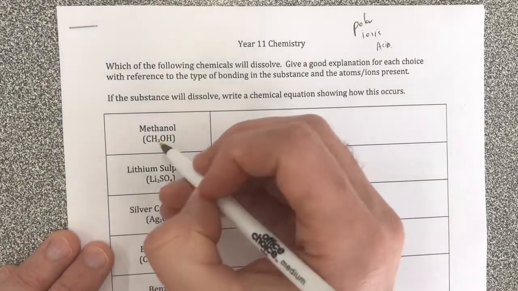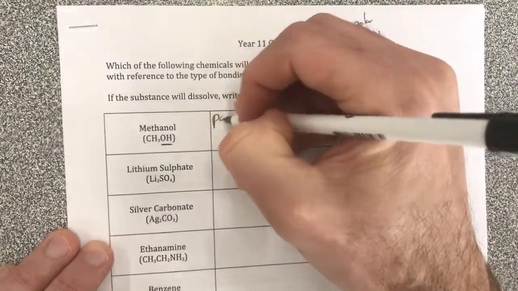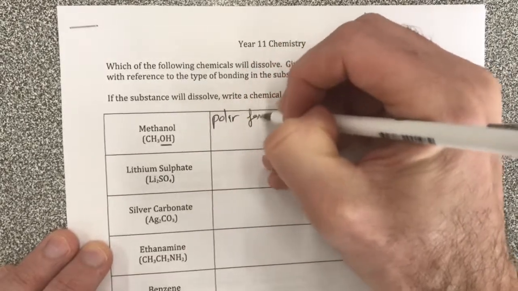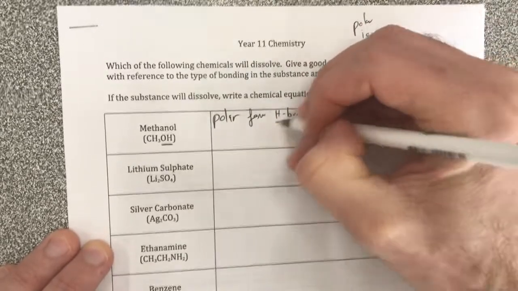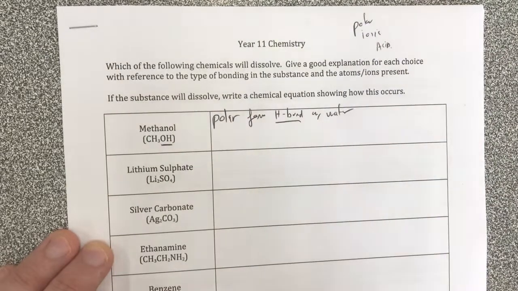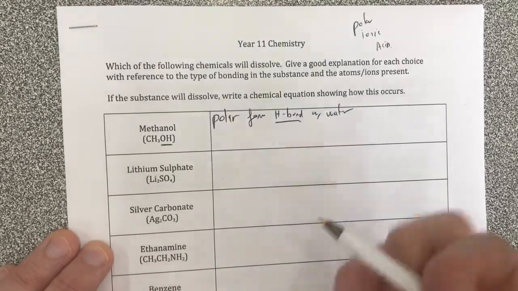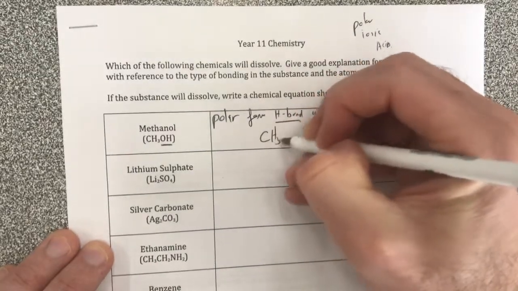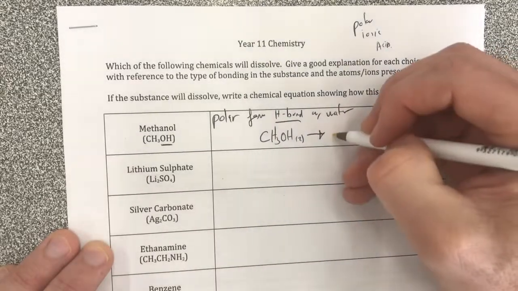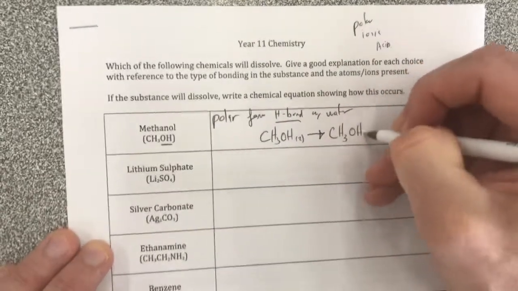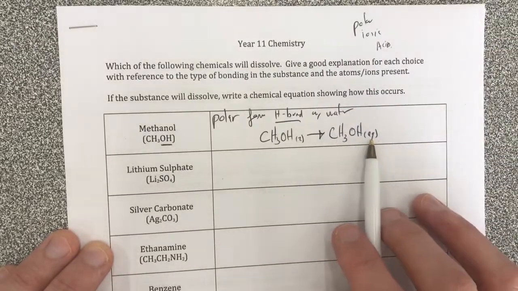Here's methanol, and I can see that it's got a hydroxyl functional group here, which makes it polar. So methanol is polar, and it can form hydrogen bonds with water. Again, identifying the type of intermolecular force that it will actually bond with. Because methanol is polar, it's simply going to be surrounded by water. We're going to start off with CH3OH, and that's going to be liquid, and then when it gets involved with water, it's just going to turn into an aqueous substance. So showing that the molecule itself doesn't change, it just becomes aqueous.